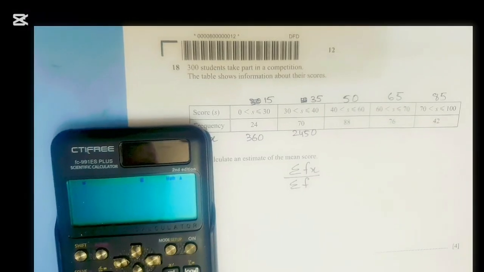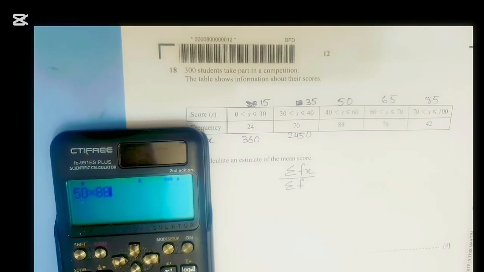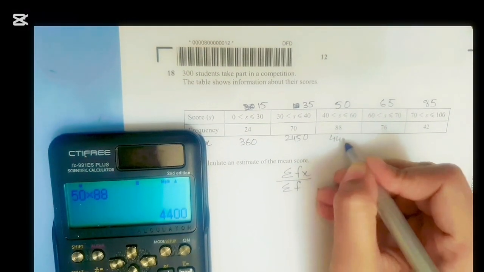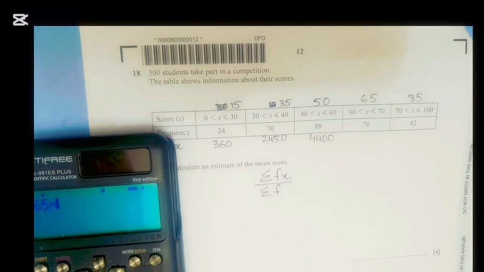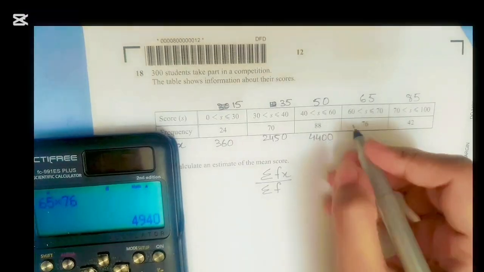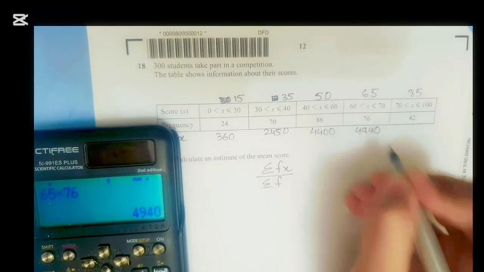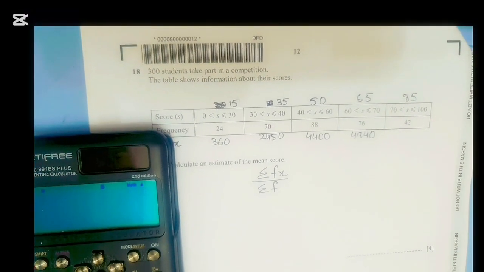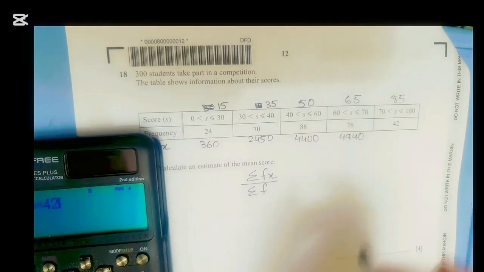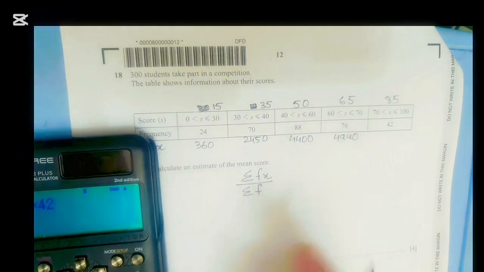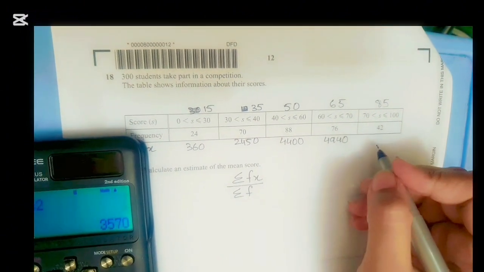And now 50 times 88, it's equal to 4400. Now 65 times 76, it's equal to 4940. And 85 times 42, I am multiplying these two values, so it's equal to 3570.